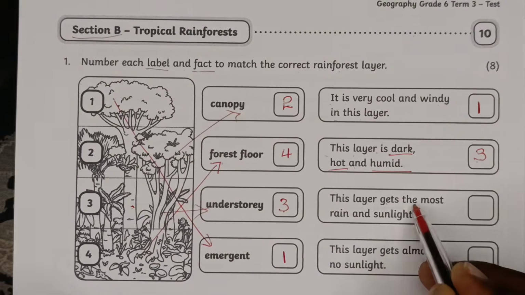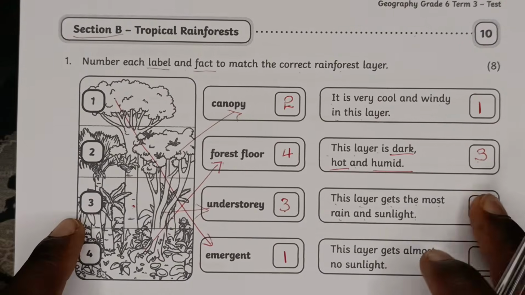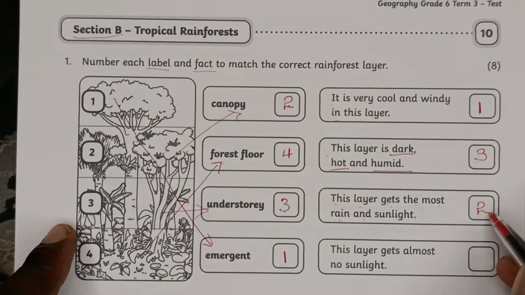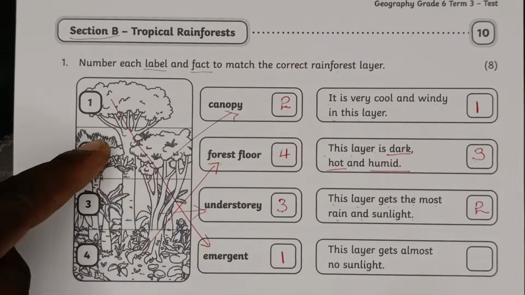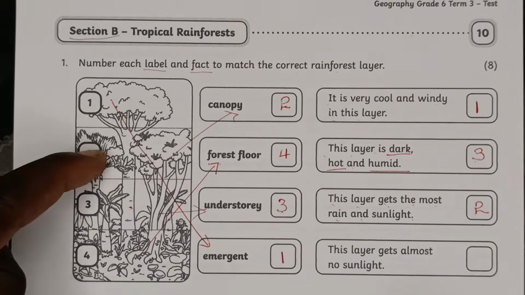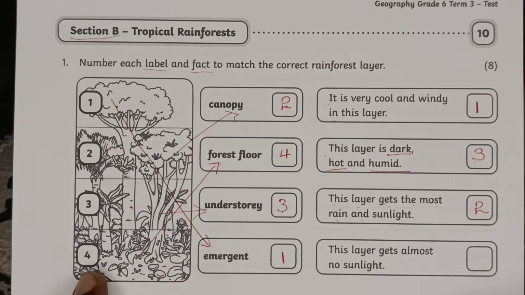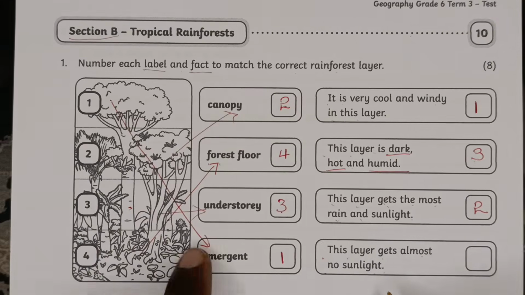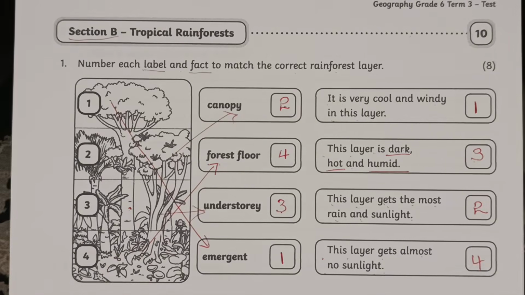Then we come to this one. This layer gets the most rain and sunlight. Which part is this one? So this is number 2. This part is the part that gets a lot of sunlight and is the part that gets a lot of rain. All right. And then we come to the last one. Says this layer gets almost no sunlight. So here it gets no sunlight.